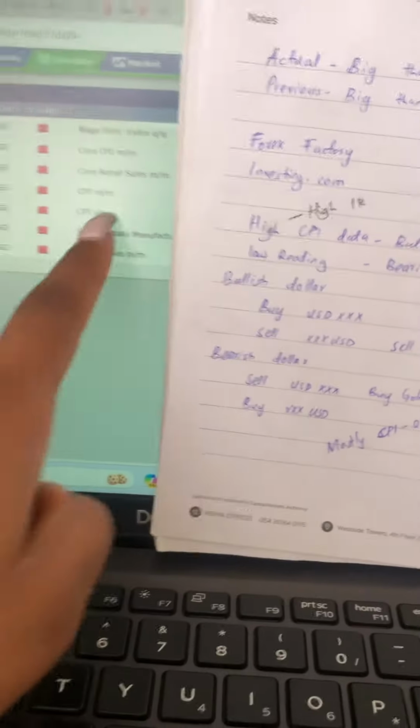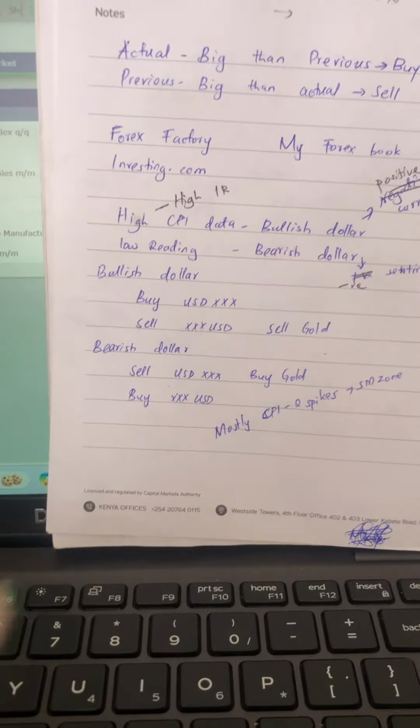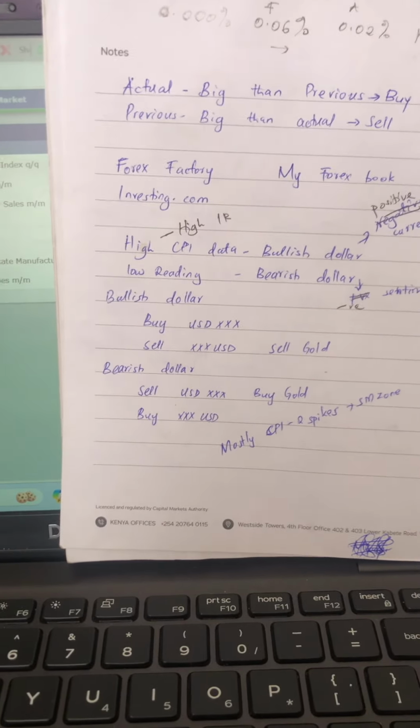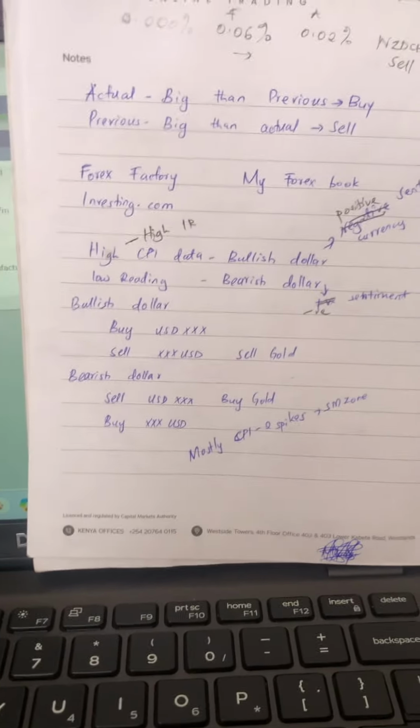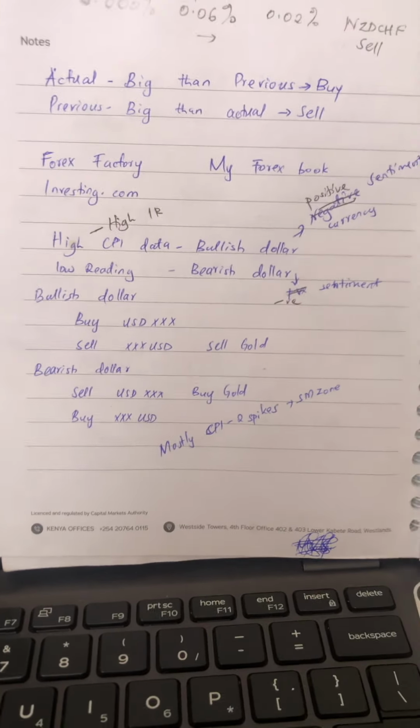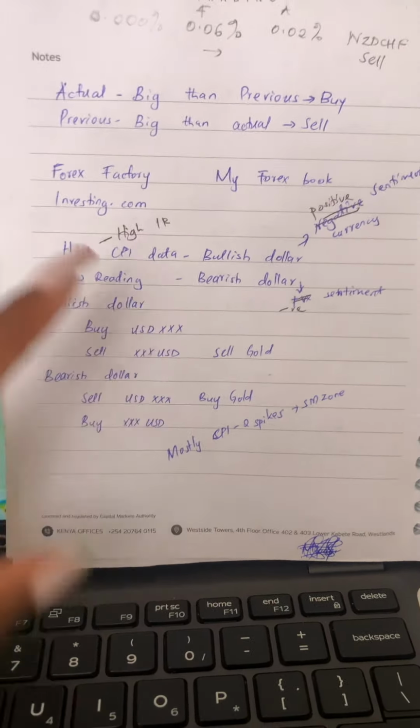So remember, this data which is being released will also continue for the whole month, or rather this sentiment will affect that particular currency for the whole month. So you can just decide to wait for CPI to happen, and then after the first 30 minutes the market has settled down, now you can pick your entry.